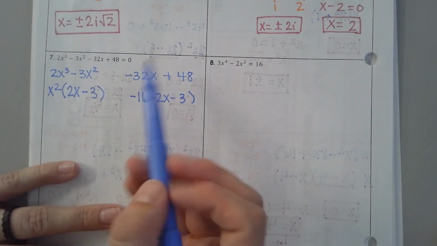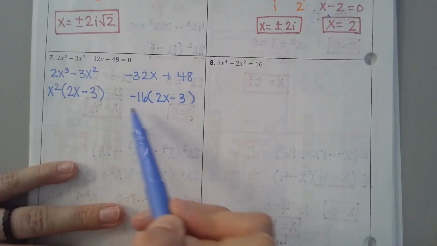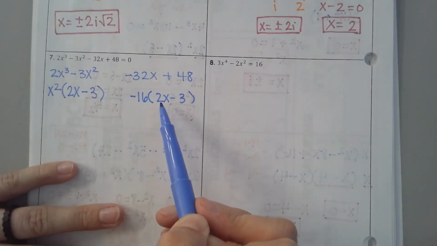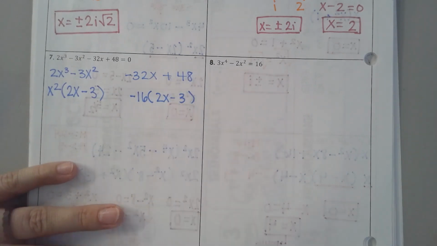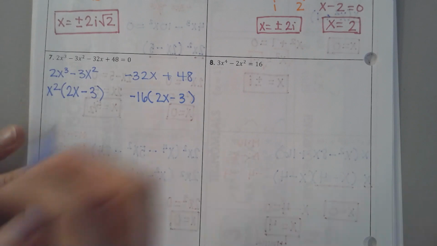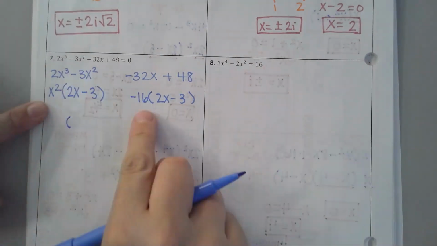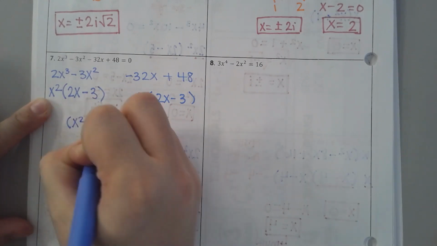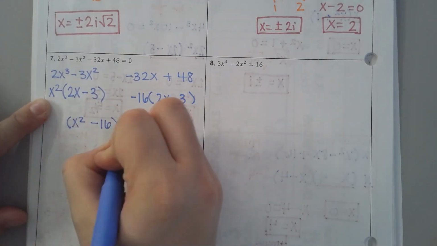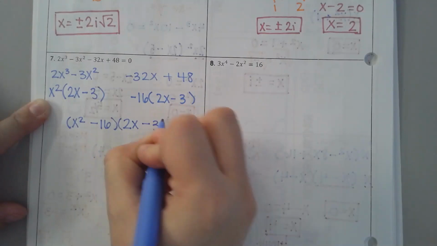And if I take -32 divided by -16, it's 2. 48 divided by -16 is -3. And so my factors, we take the outsides, x squared minus 16, and the insides, 2x minus 3.